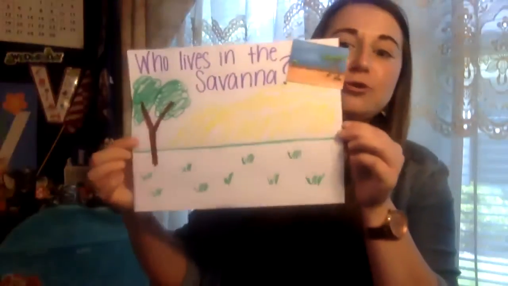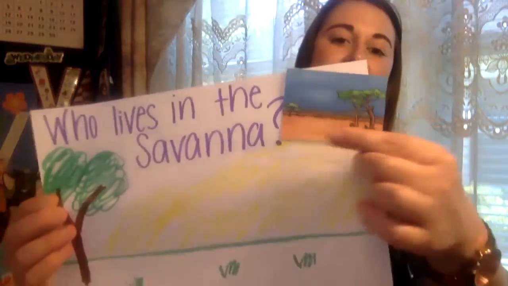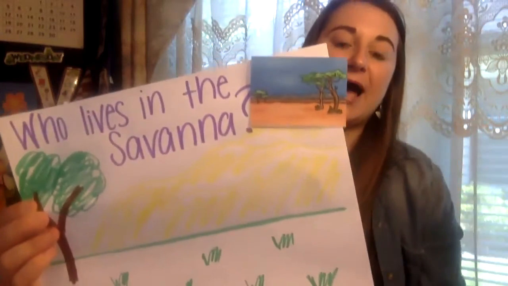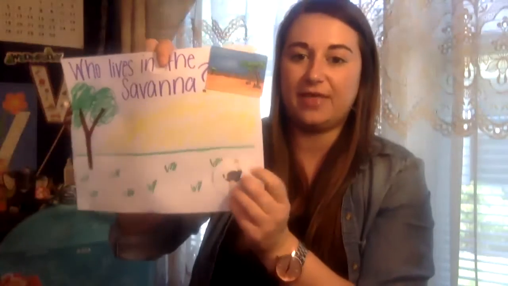So here's my beautiful picture of this African savanna. It's very grassy or dry, very few trees and very few shrubs, and it's warm. So we're gonna put some pictures on here of animals that live in the savanna. So let's see what I have first. First I have, this is called an ostrich, a very tall bird. An ostrich lives in the African savanna. What else do we have? Ooh, a crocodile. Crocodiles live in the African savanna.